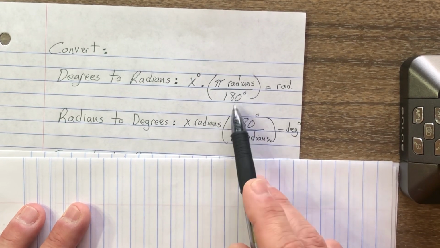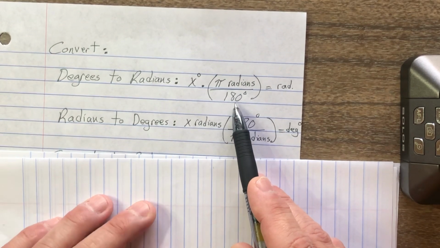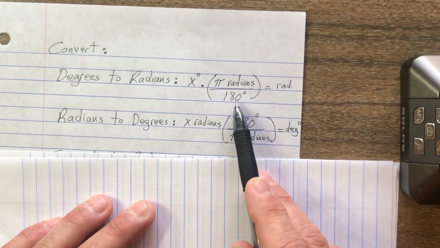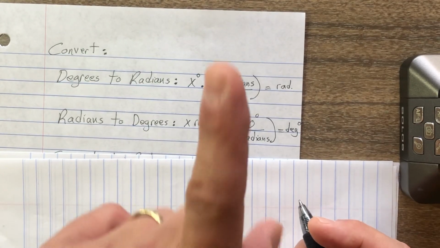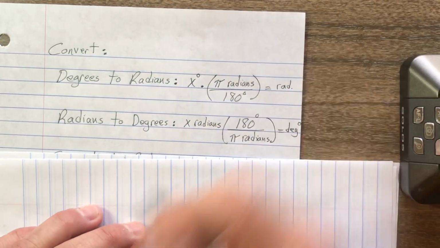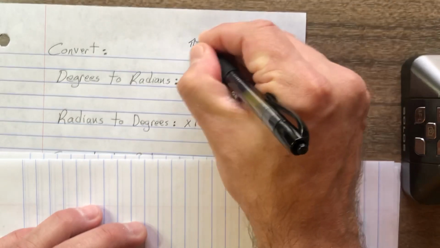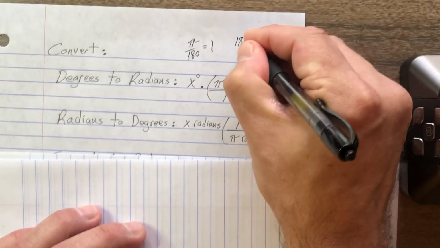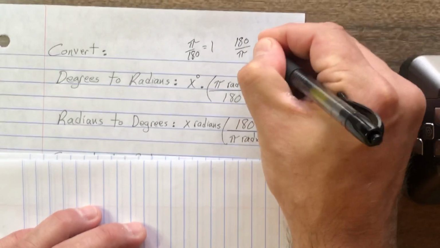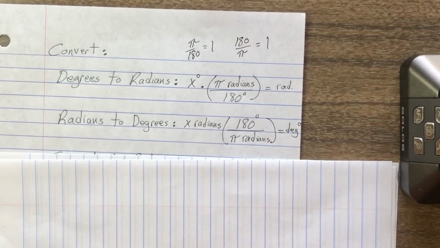Because since pi and 180 are equal to each other, pi over 180 and 180 over pi are equal to what? 1, right? So whether it's pi over 180 or 180 over pi, it doesn't matter. It's equal to 1. And what happens when you multiply something by 1? You're not changing what it's equal to. We're just changing how we're measuring it.